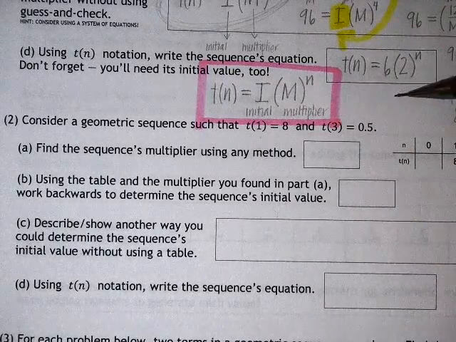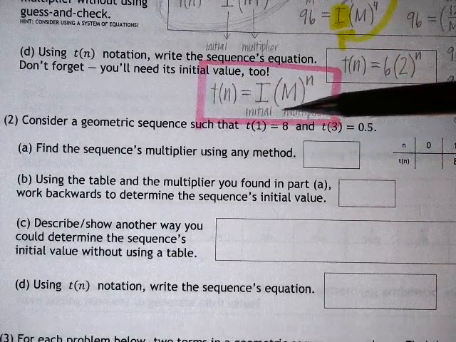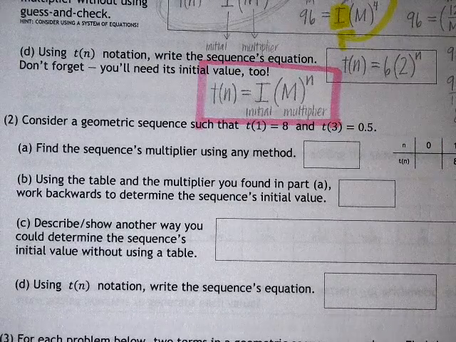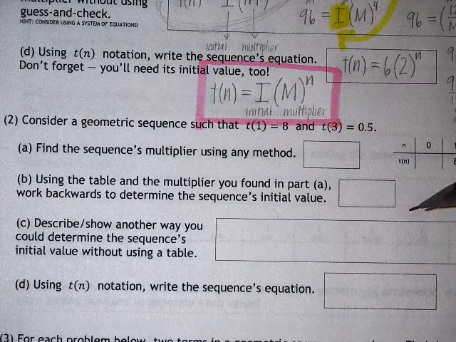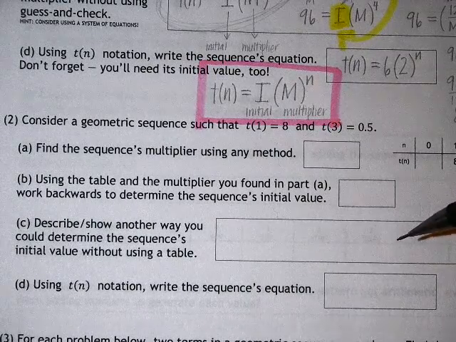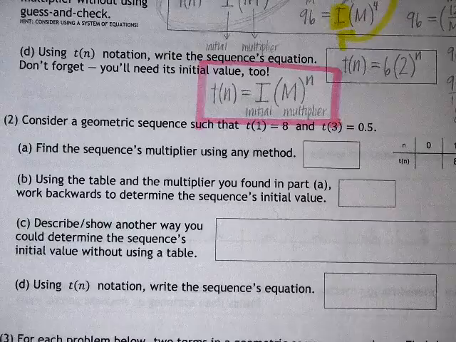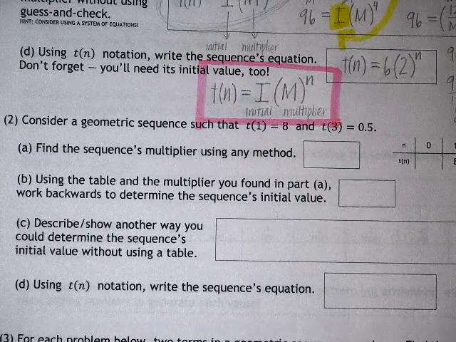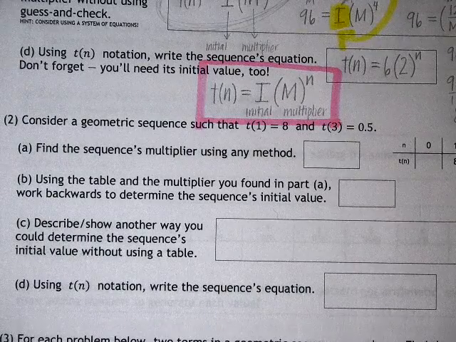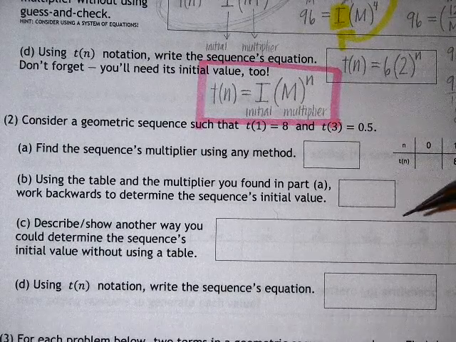In number 2, letter A, it doesn't say whether you should do the problem with guess and check or a system, so you'll have to decide for yourself which way you want to do it. I'm going to again do this problem 2 different ways. I'm going to show it with guess and check first in this video, and then in the next video I'm going to show it with the algebra or the system.